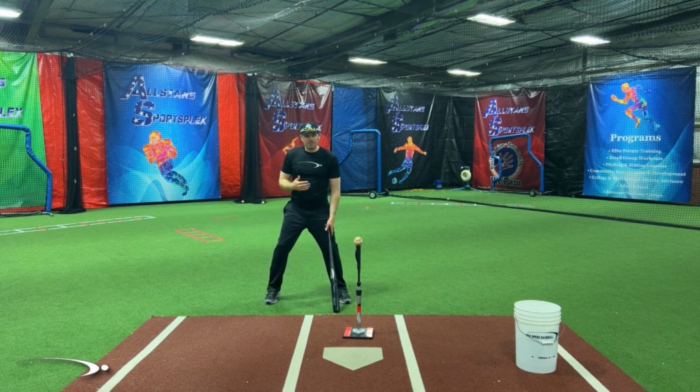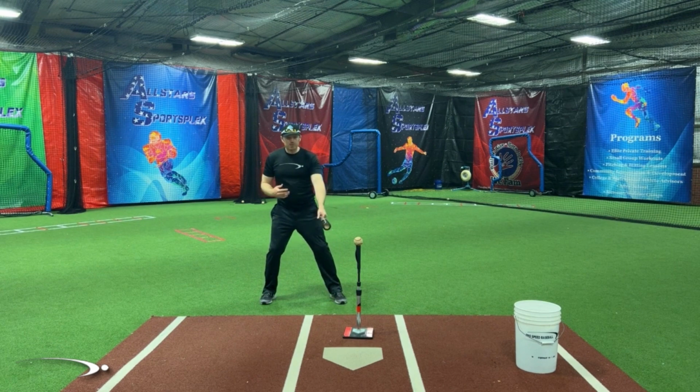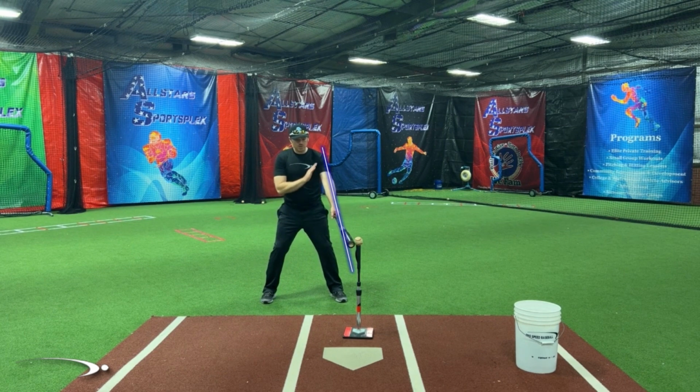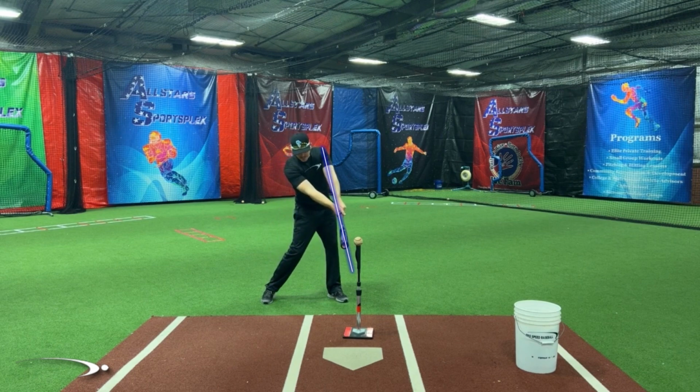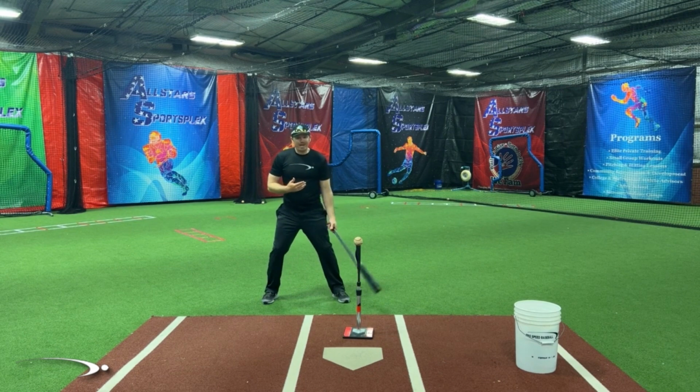So it's going to be very simple. Get into your setup. Make sure that your ball is going to be set up somewhere around where your lead arm and your bat can line up at impact, so that you can now start practicing lining those two up.